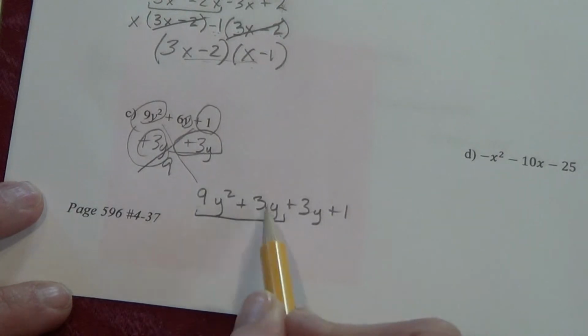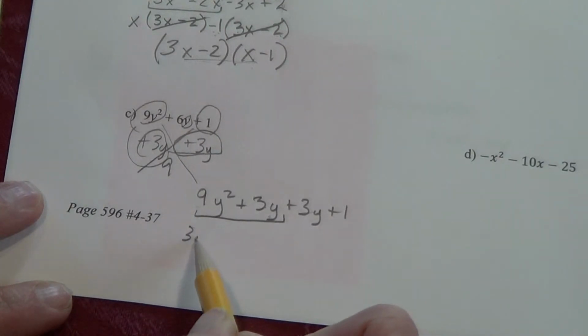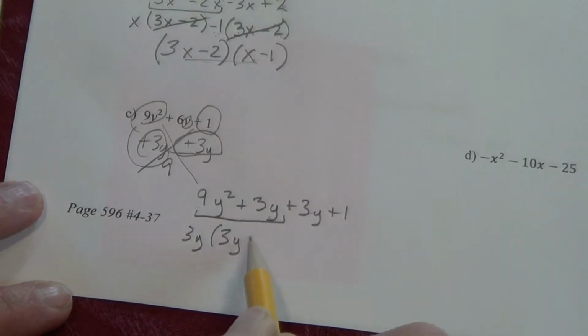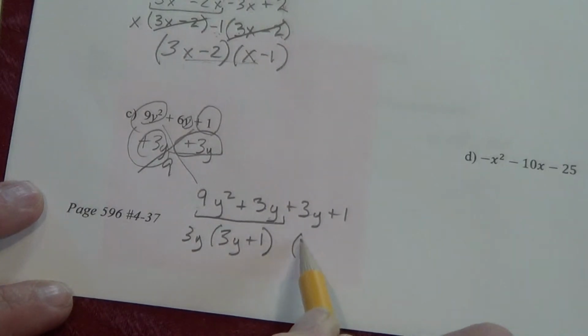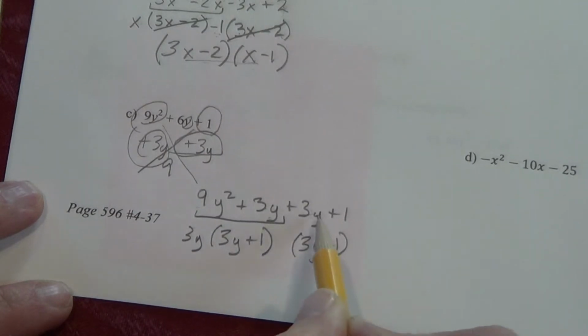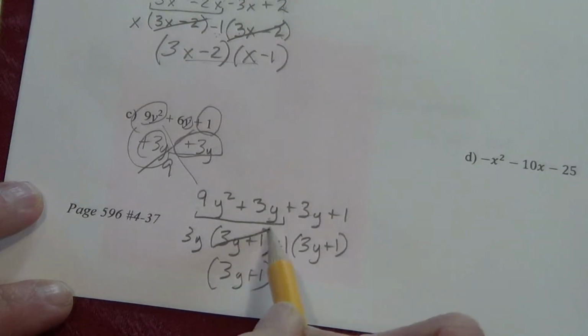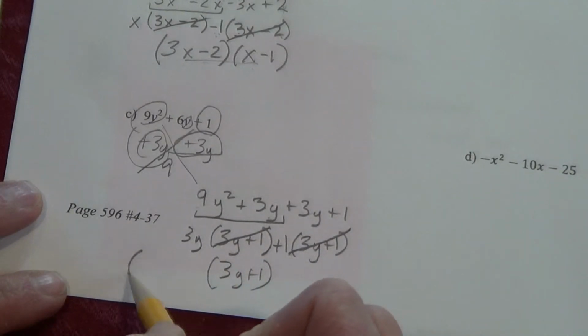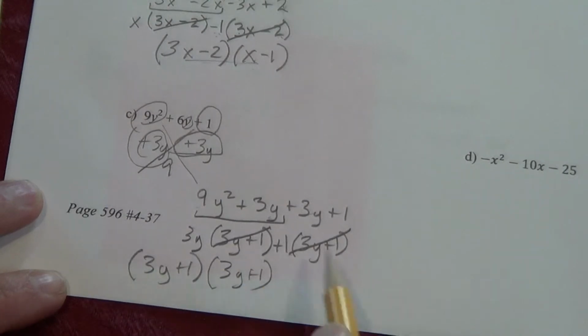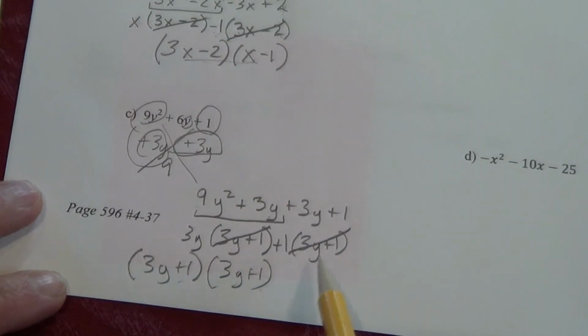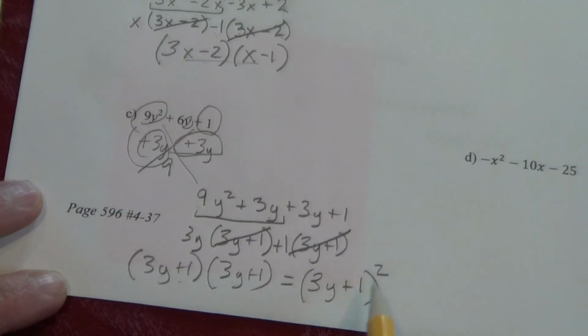Underline the first two. 3 will go into both those, as will y. 3y plus 1. We look over here, we write the same thing, and we see that we don't need to multiply it by anything except for 1. So now we factor out the 3y plus 1. And what we have left happens to be 3y plus 1. So those are our two factors. Please, on a situation like that, show me that you understand that that is a perfect square, that is a binomial square. So give me the final answer like that.